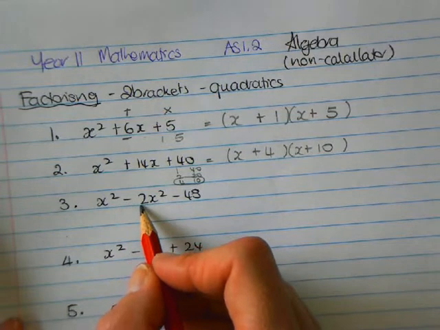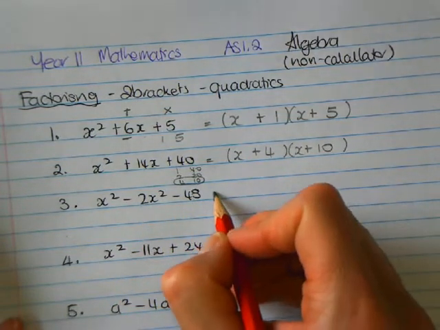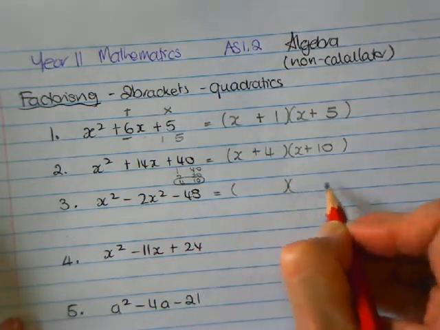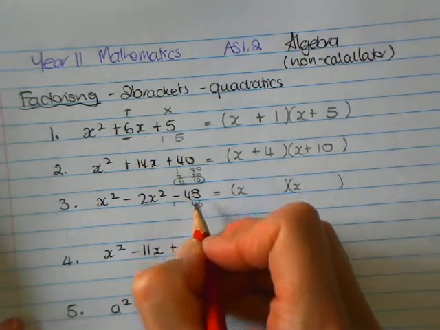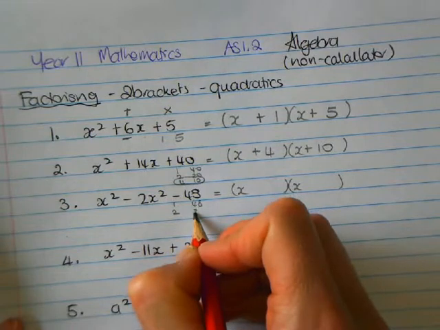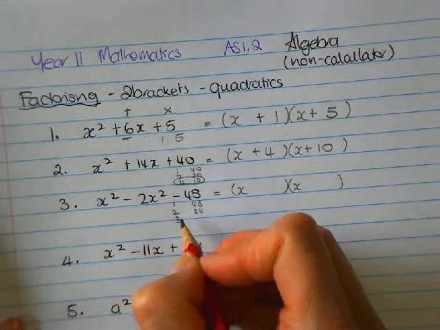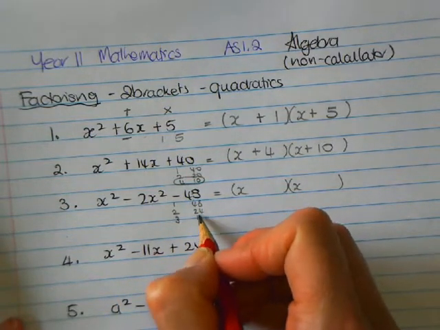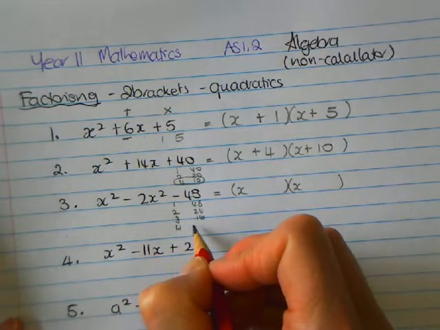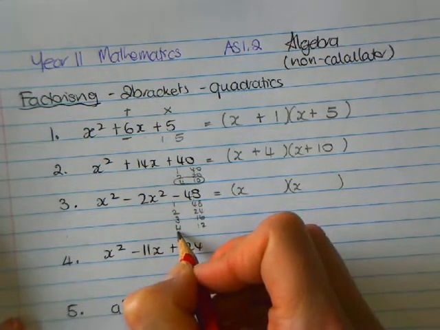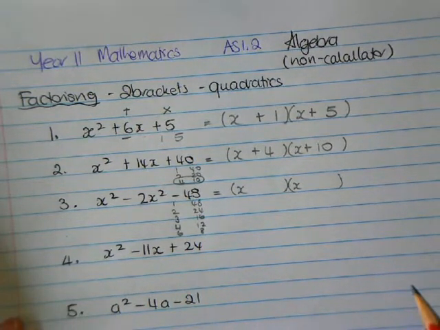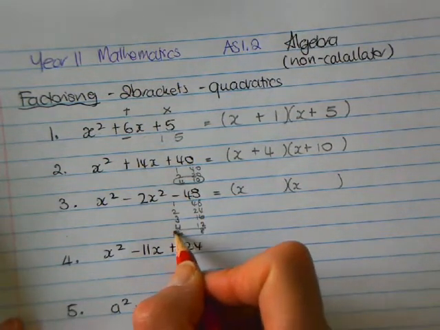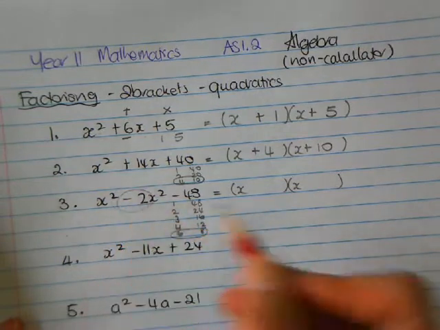This one here, I've got negative 2x and a negative 48. So I need the factors of 48. They are 1 and 48, 2 and 24, 3 and 16, 4 and 12, and 6 times 8, because 5 of course doesn't go. 6 and 8 have a difference of 2, because this is a minus 2.